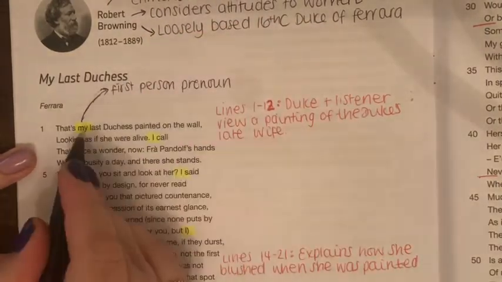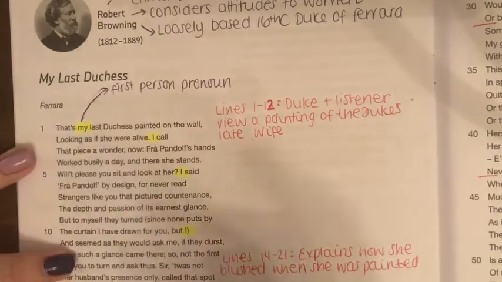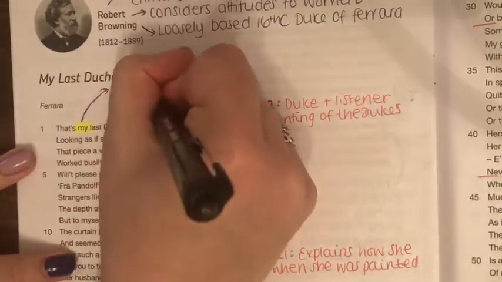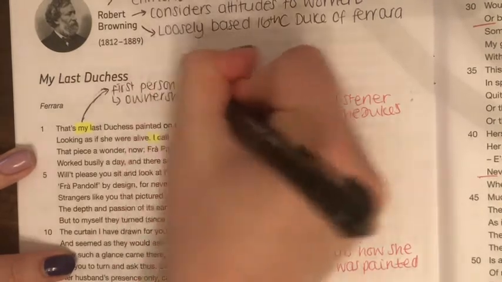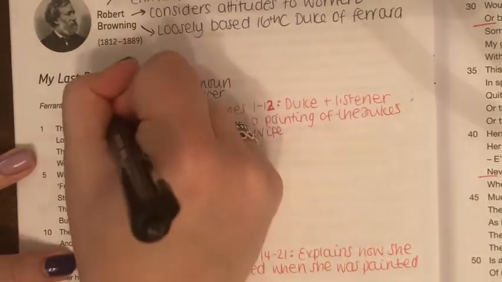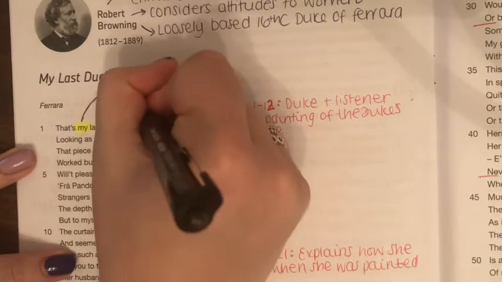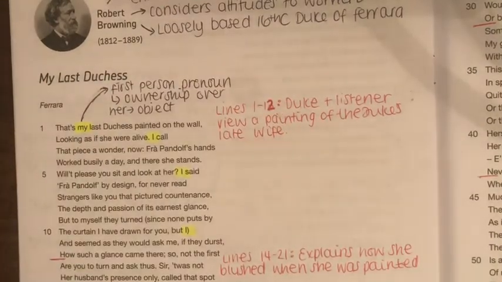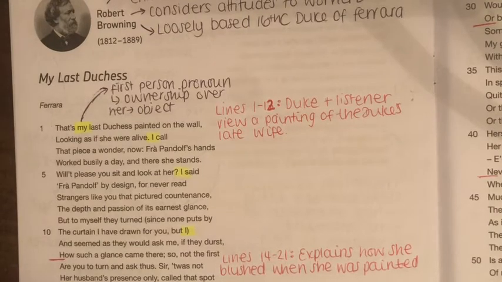Now, in this case, he's talking about his last wife. The fact that he uses "my" all the time when he speaks about her shows how he feels he has ownership over her, and almost that she's an object that he can control and have power over. And that's partly because he's talking about a painting, but it's also partly how he viewed his relationship with her.